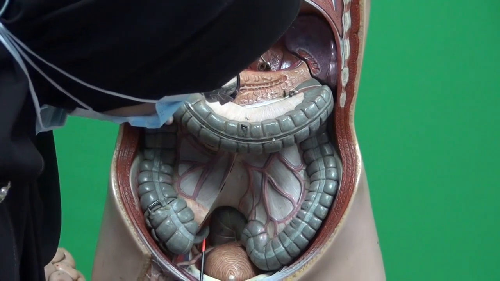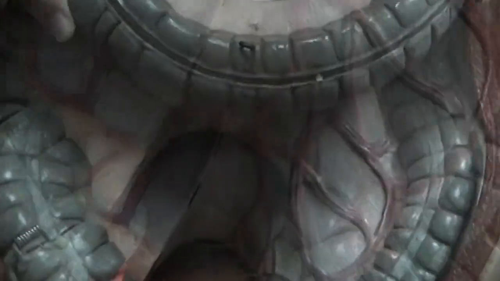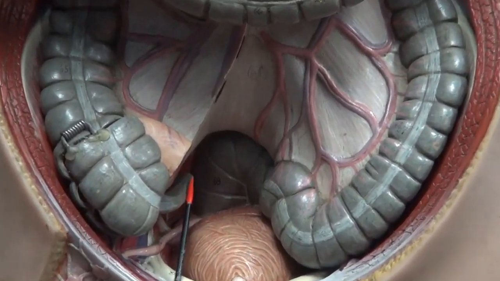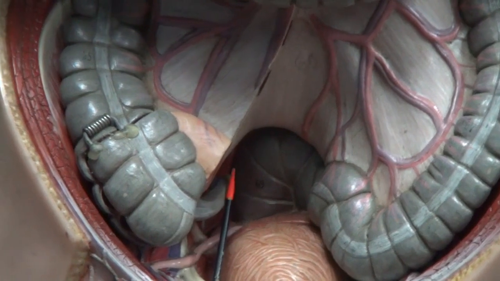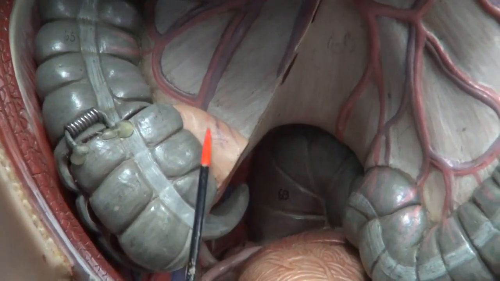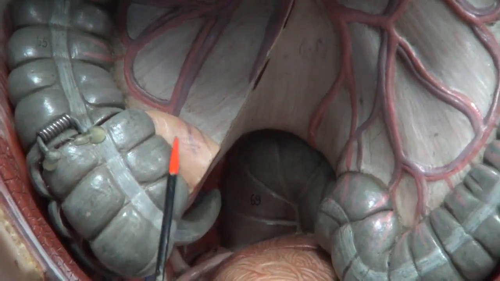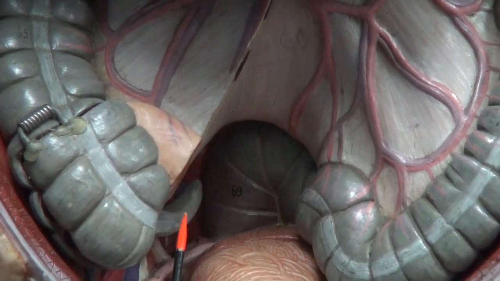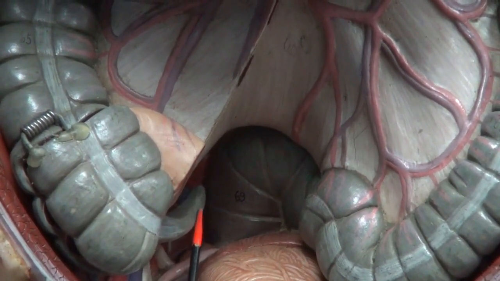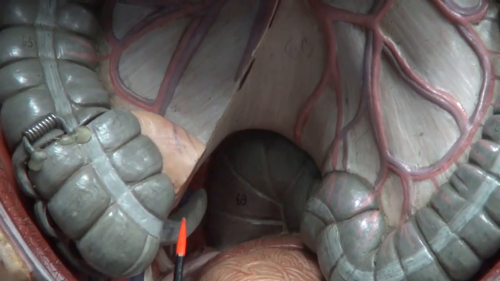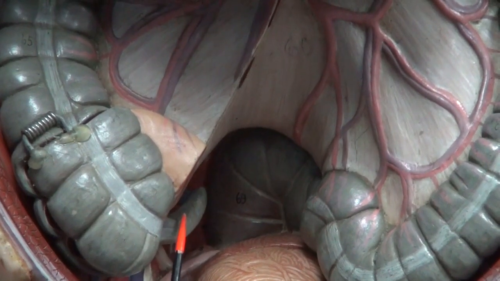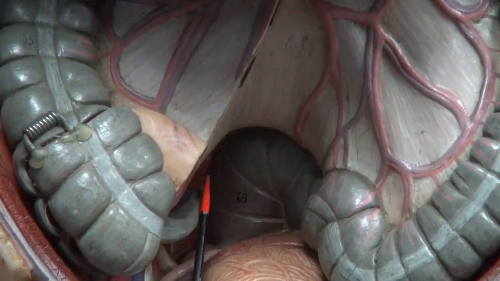And there's the appendix here. The position of this appendix is posterior to this structure. This is the distal end of the ileum, the terminal ileum. So the appendix here is posterior to the terminal ileum, and thus the position of this appendix is post-ileal, also called retroileal. Okay?